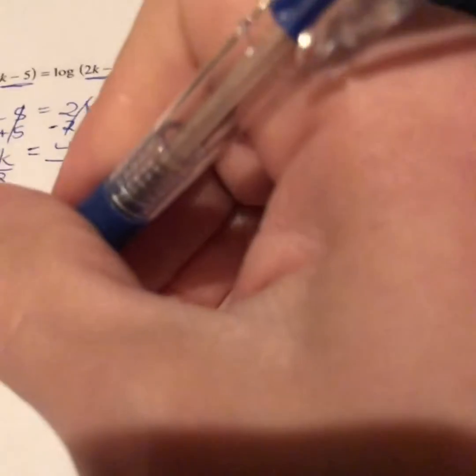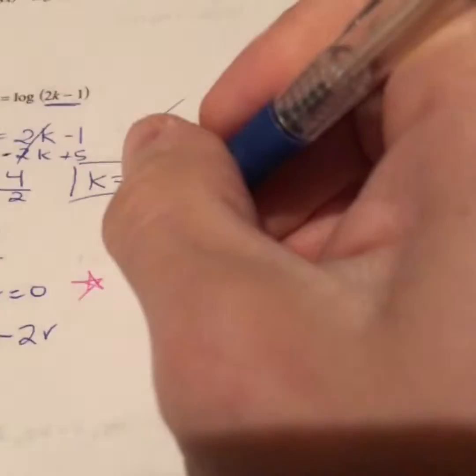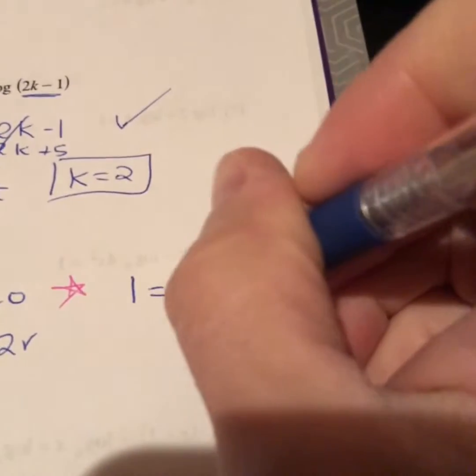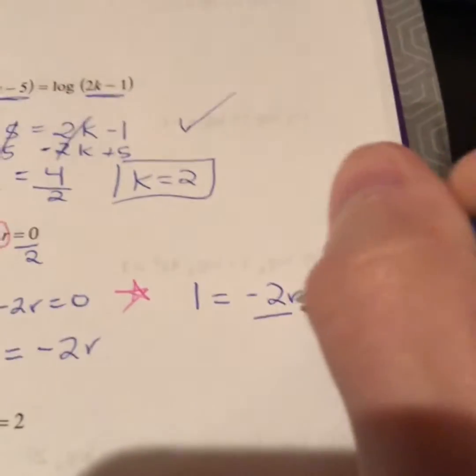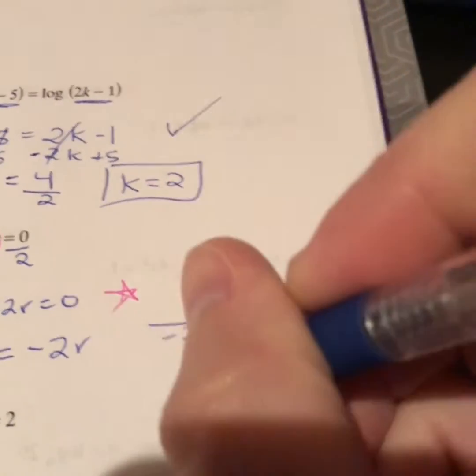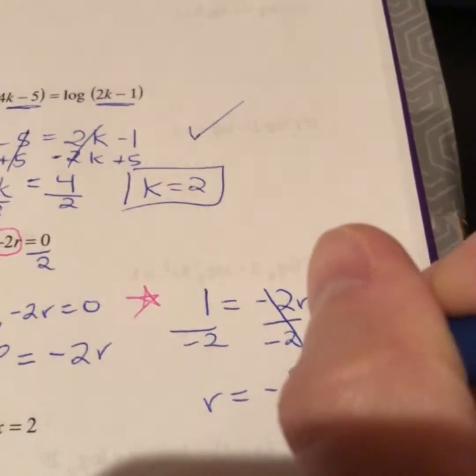Now you just got to remember 7 to the 0 power. What is that? Well, anything to the 0 power is 1. So 1 equals negative 2r. And now you have a one-step equation. Divide by negative 2. So r equals negative 1/2.